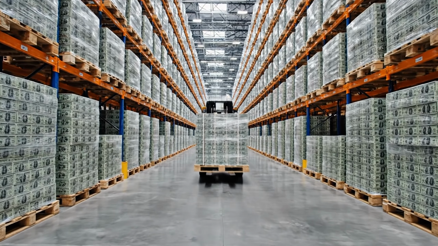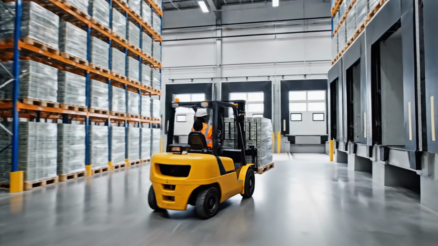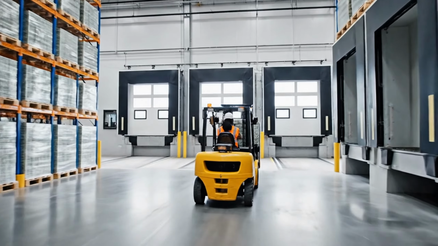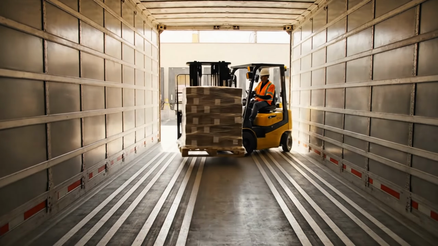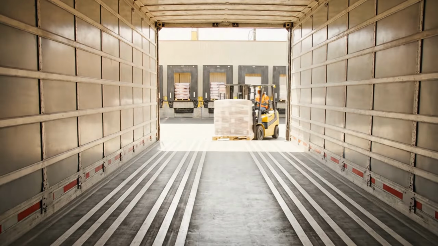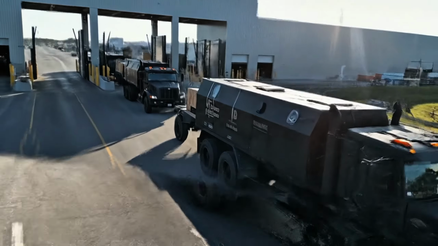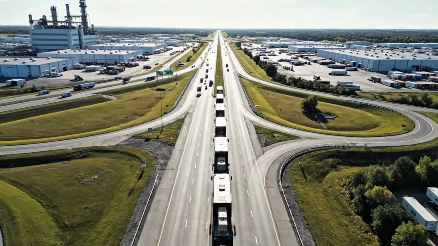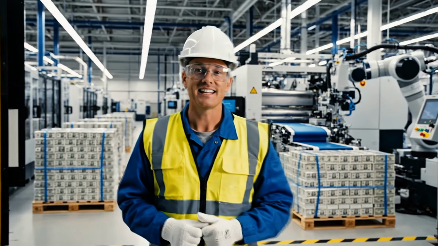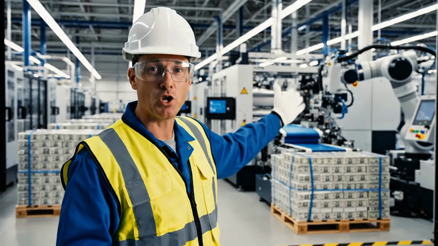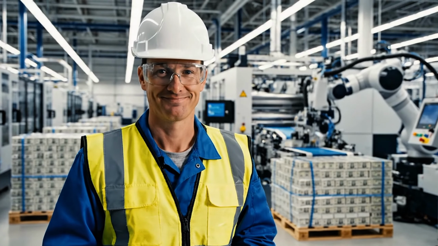Currency is stored under strict conditions. Shipments are prepared for distribution. The US dollar begins its journey worldwide. And this is how modern factories produce US dollar currency from start to finish.